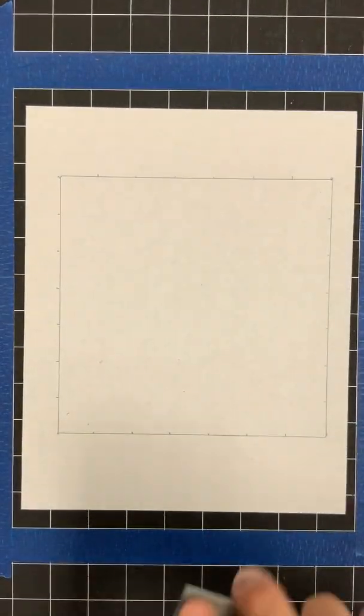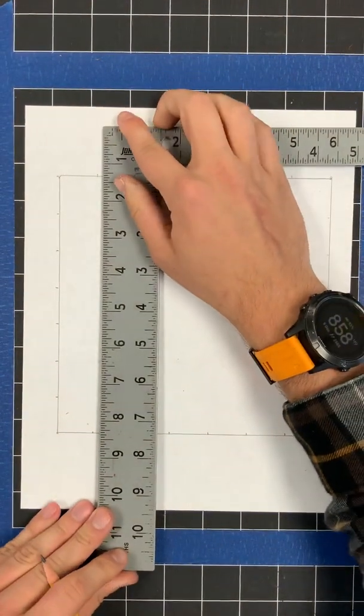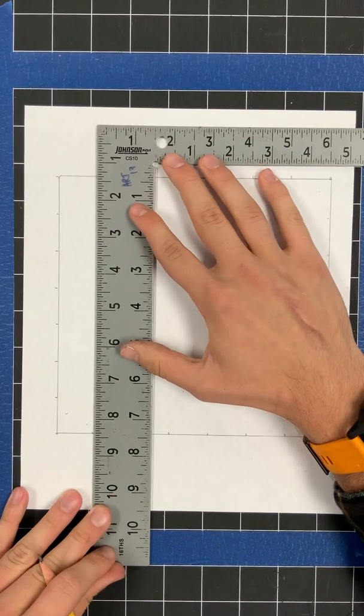You have your marks. Now take your ruler, draw a line to connect the marks on opposite sides.